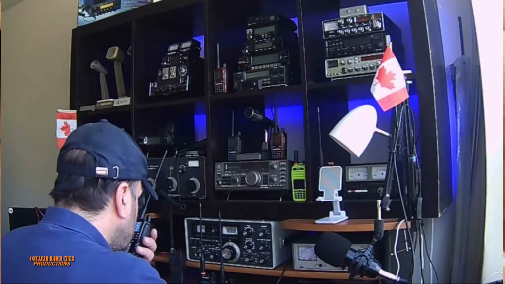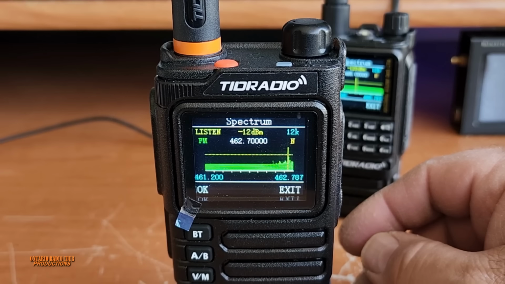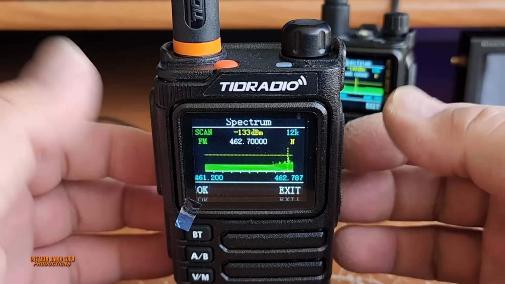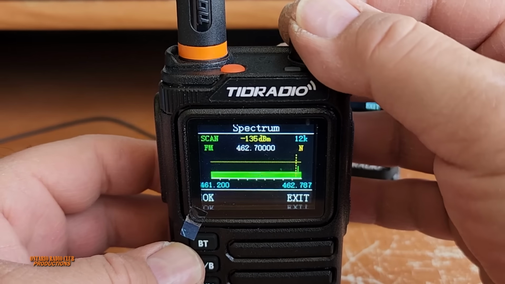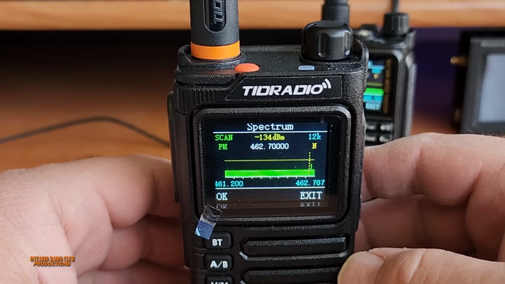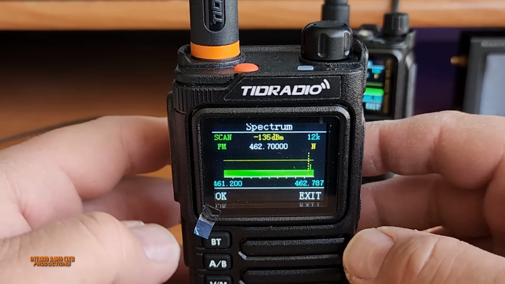Hello, radio test. 1 2 1 2, radio test. Okay, you get the idea. The spectrum analyzer. Now we can go ahead and try different bands.